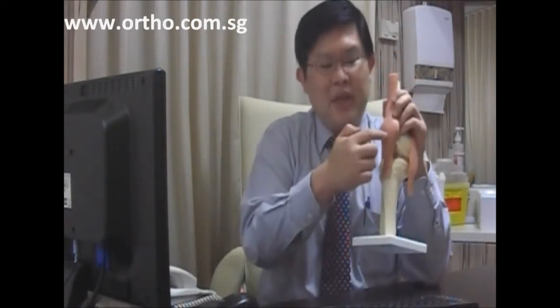This is called a patellar tendon. And what they have is pain in the patellar tendon. The diagnosis is patellar tendinitis. Now, this condition is painful when they try to jump, it's painful when they try to run.